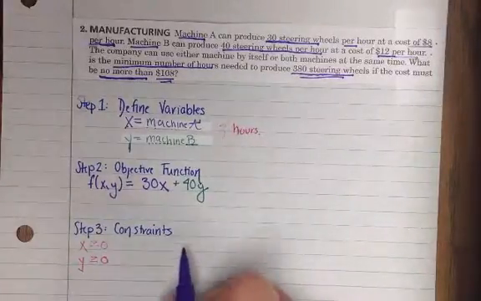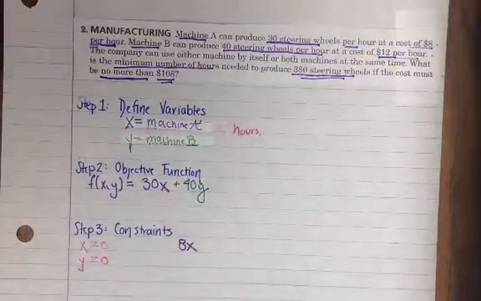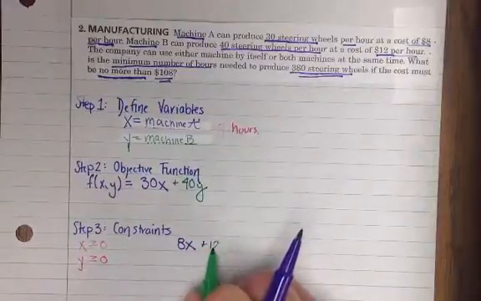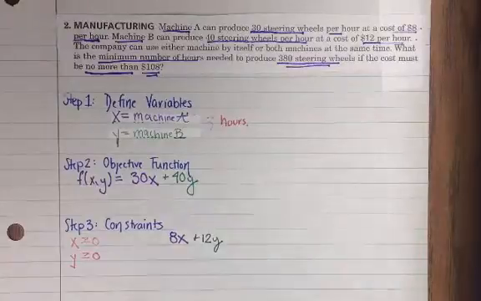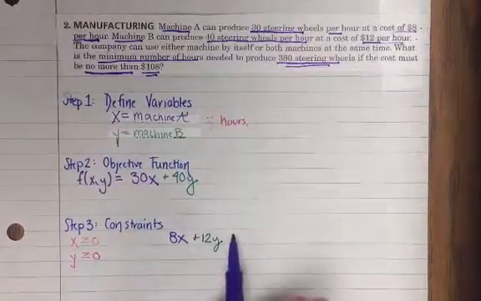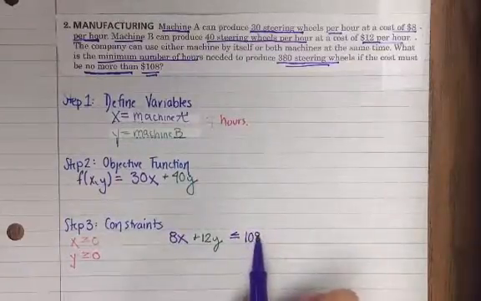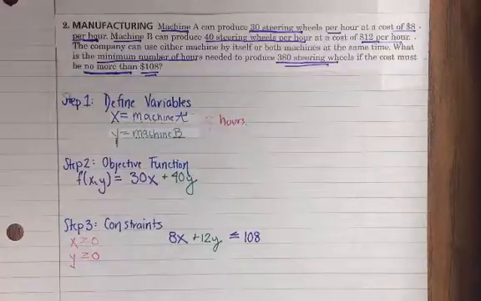So $8 per hour for machine A, so that's 8x. And for machine B, I am $12 an hour, so 12y. Both of these together have to have a combined cost that is less than or equal to $108.